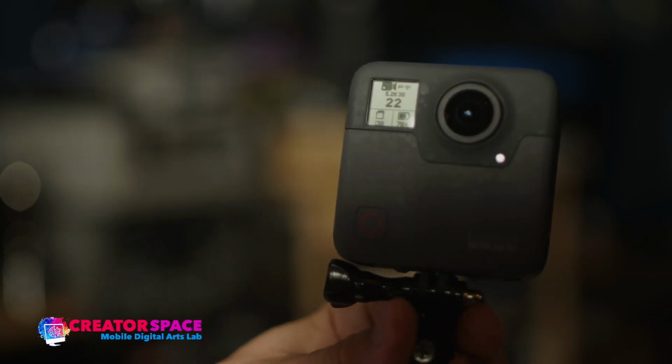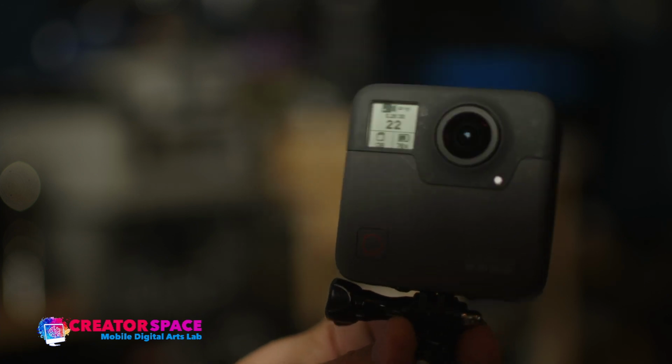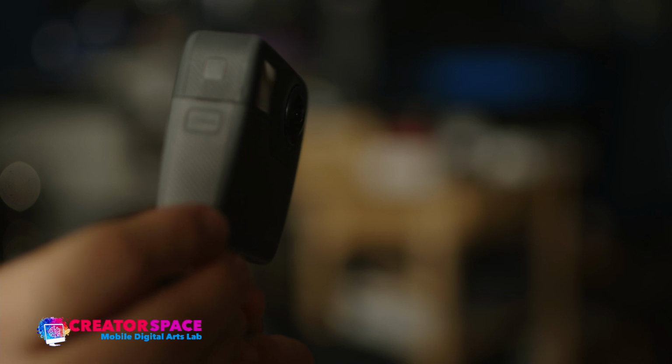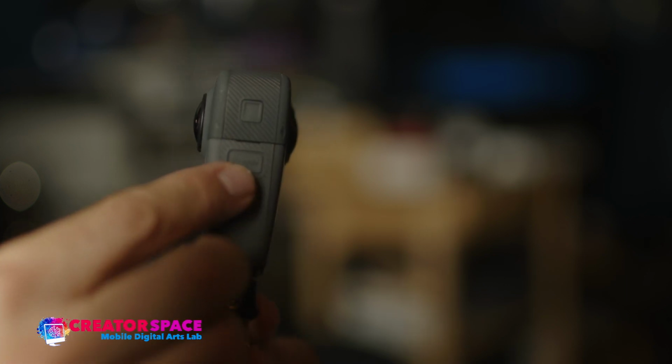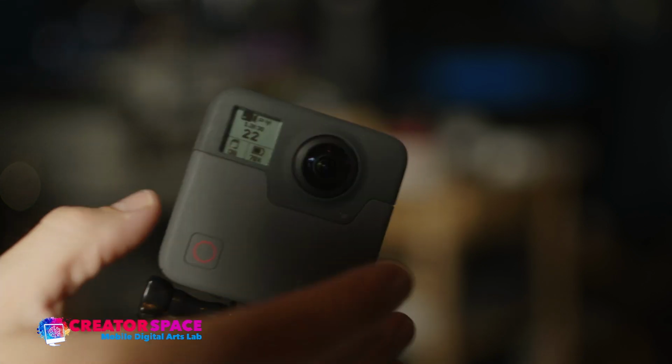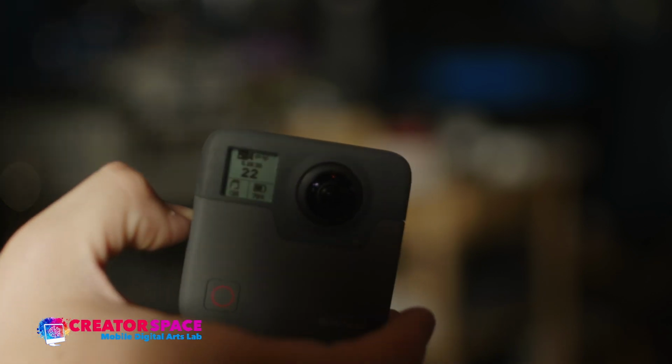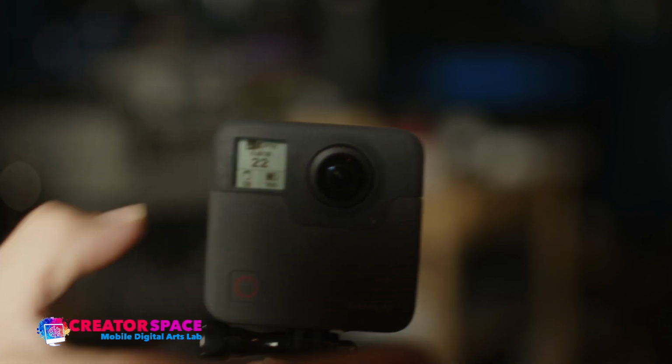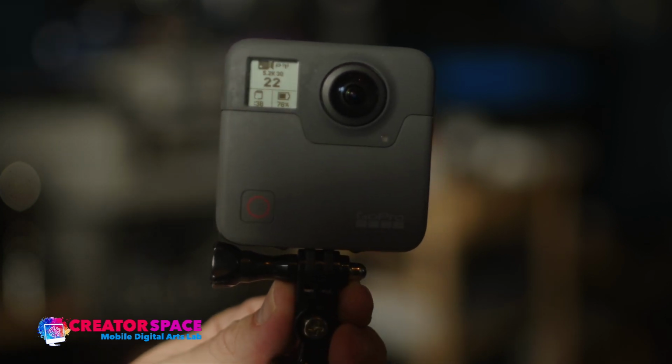Now this one just comes ready to use. There's no caps on it. It just comes in the case, so it's going to come out of the case. Same idea here. We have this power button that's right here. There's a power button. We also have a front record button. So I'm going to just power this off. Just hold this for 2 seconds. It's going to beep and it turns off.